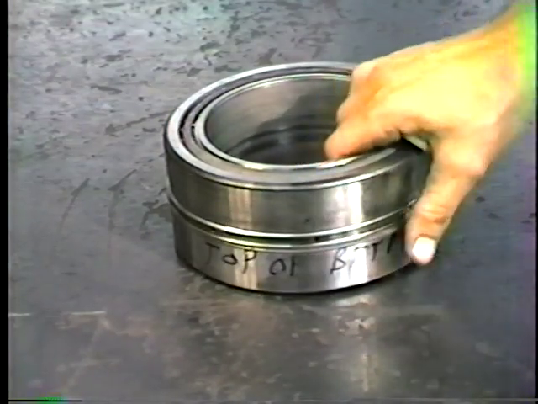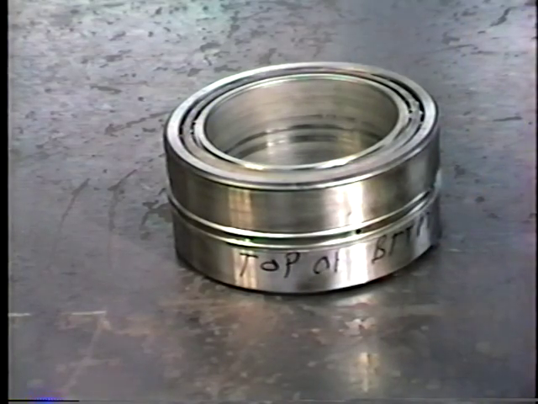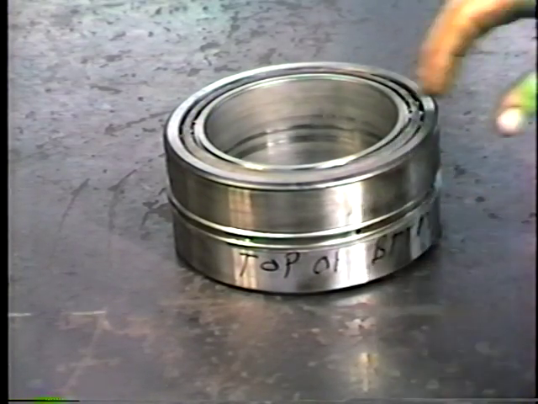Okay. Is that all we're going to do? Are you going to take the other ring? Are you going to take both outer rings off and take the spacer ring out? Good.